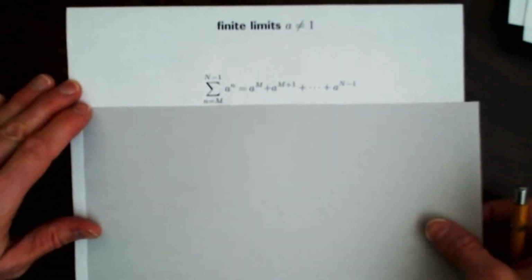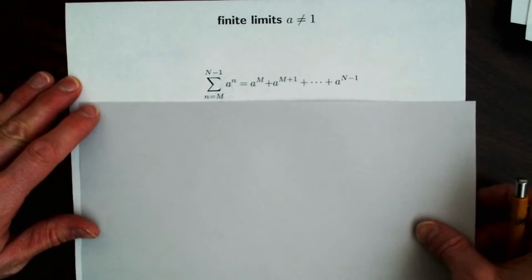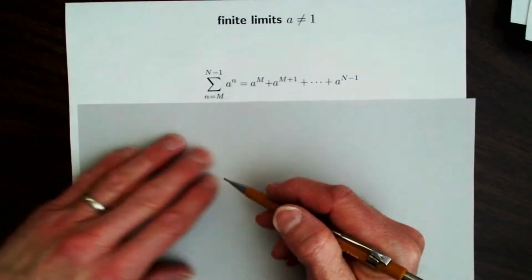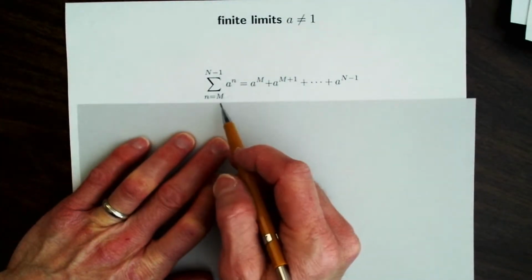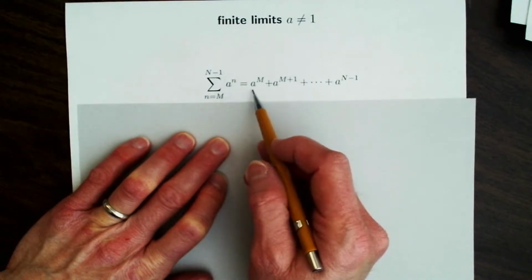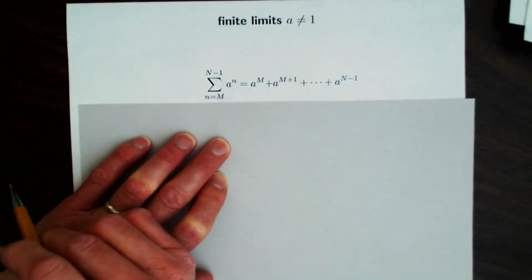Now let's look at the case where we have finite limits and the value of a is not equal to 1. I'm going to cover up part of this so that we can reveal it as we go. So what we've done here is basically just expand the sum, writing out the terms, as many as we care to write.